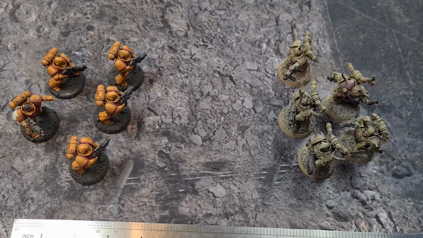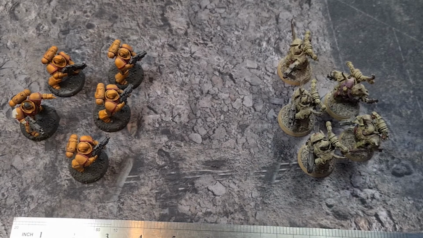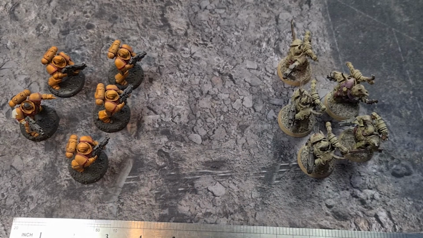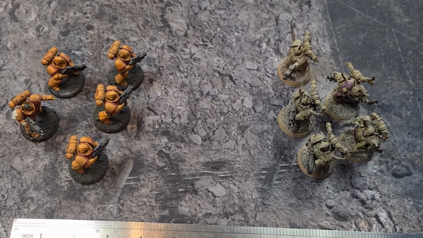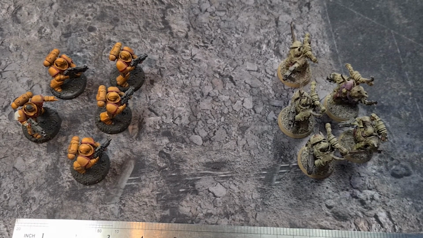Now unfortunately that means that I can now no longer shoot at the enemy unit or recharge back into them in this phase. So there are some pros and there are some cons. What you need to do is work out whether falling back is in your own best interest or not. But note that it is an available tactic to get yourselves out of combat with an enemy unit.